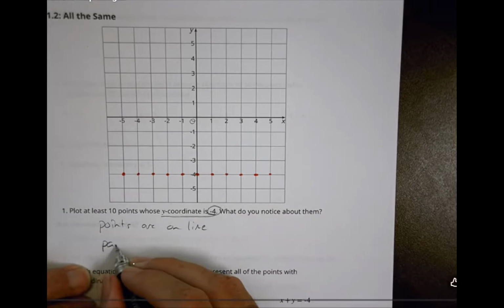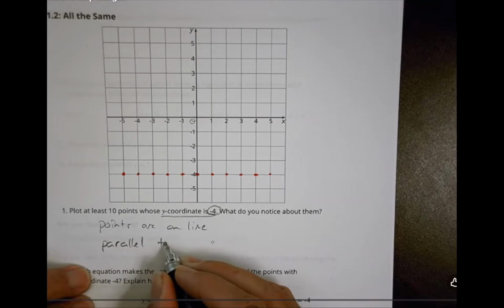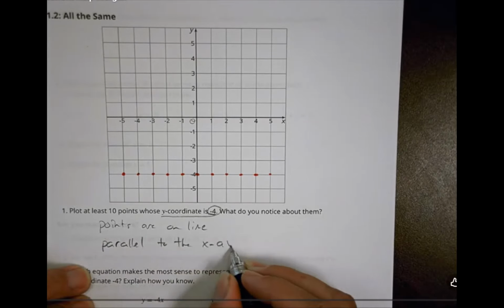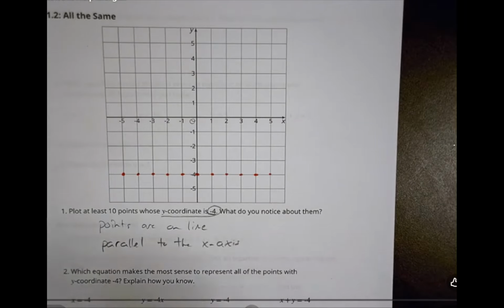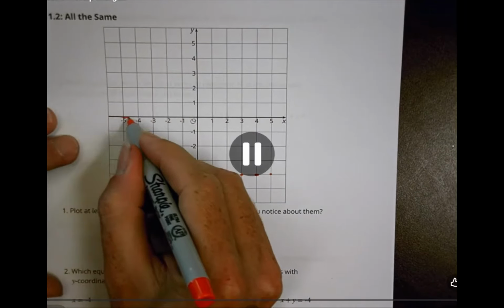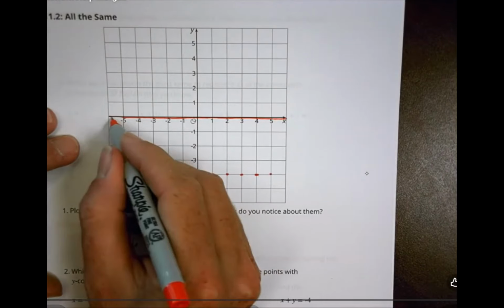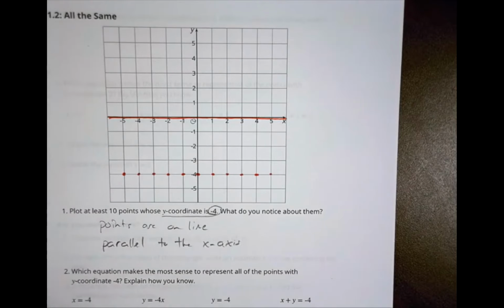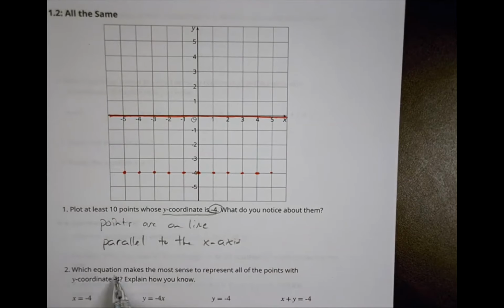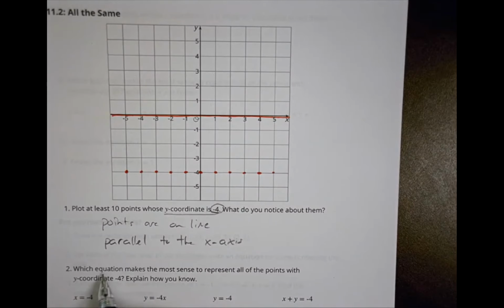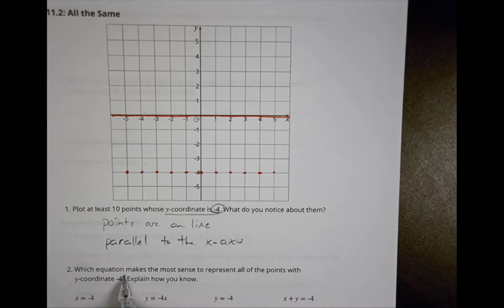We can also perhaps notice that they are parallel to the x-axis, right? Our x-axis is right here. And we would say that these points are parallel to the x-axis, okay? So when we look at this, we have coordinate -4. When it says write an equation that represents all the points with y-coordinate -4, and explain how you know.